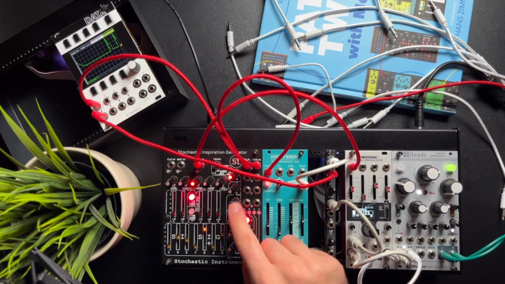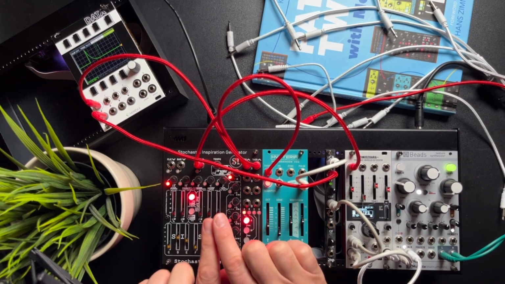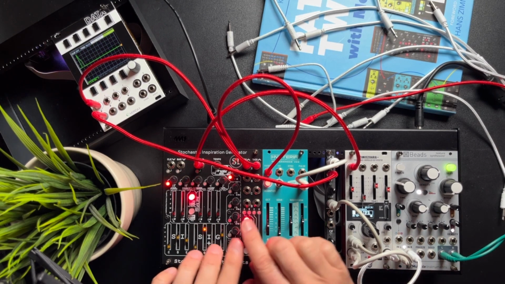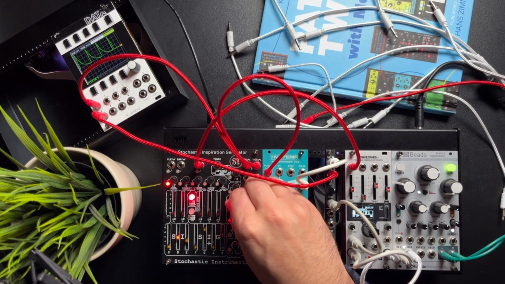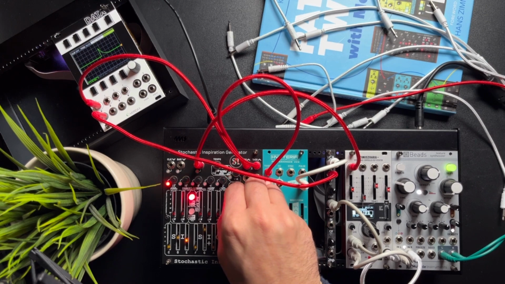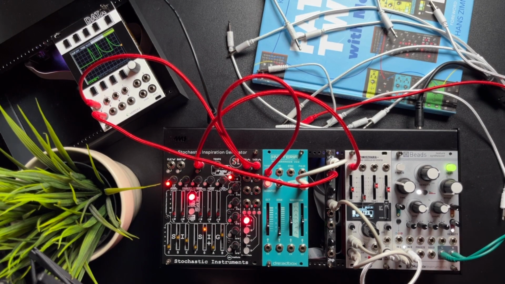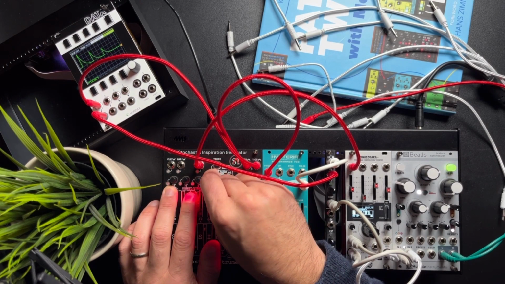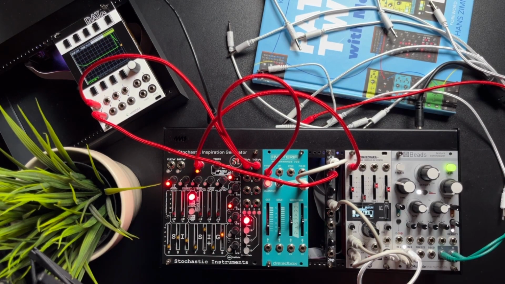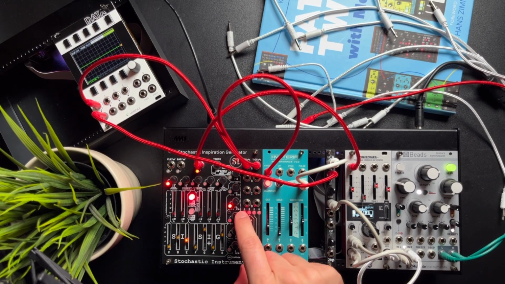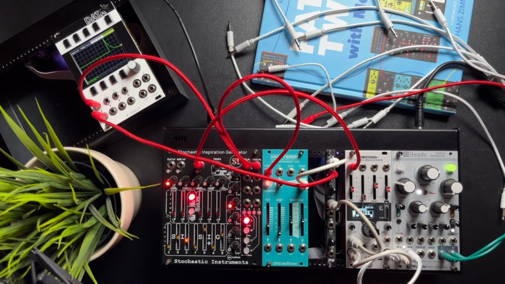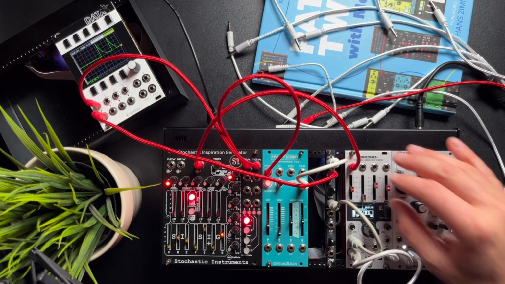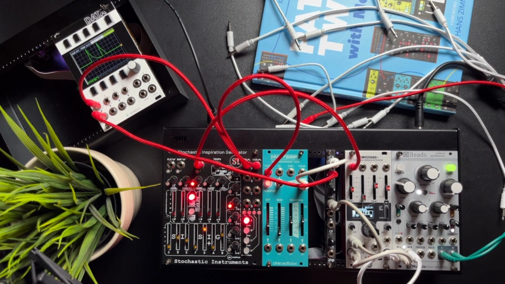I can get ratchets, although now it's triggering 16 notes, and what the ratchet does is triggers 16 notes. So to actually hear the effect, let's bring in some quarter notes. And now let's increase the probability of ratchet. There you go. Now I'm getting quarter notes, but occasionally one of them is a ratchet, which is again quite cool.